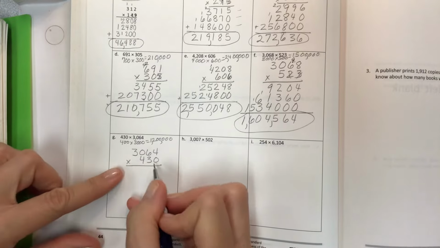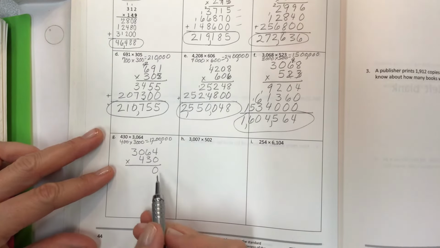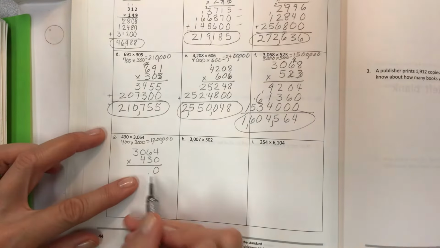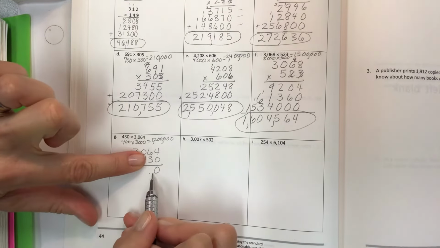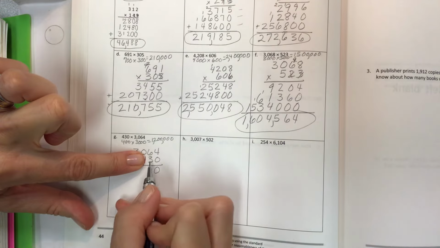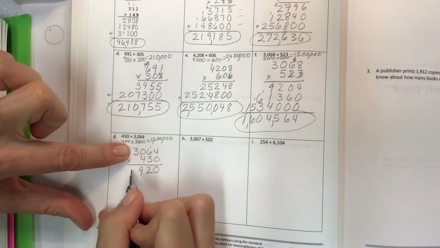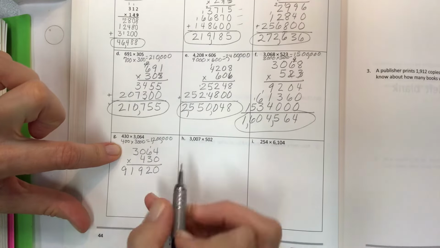Okay, when it starts with a 0, that means that you have 0 ones. 0 times 3,064 is 0. So we're going to move straight over to the tens. Even though we're on that first top one, that's okay. Doesn't matter. 3 times 4 is 12. Carry the 1. 18 and 1 is 19. That goes up and falls down. 3 times 3 is 9.